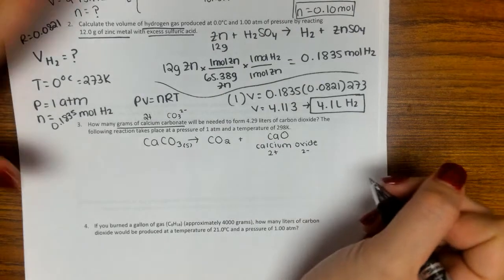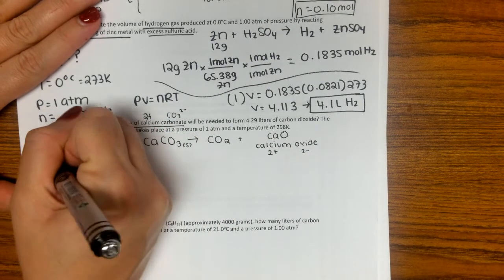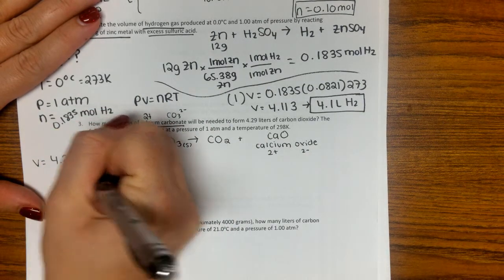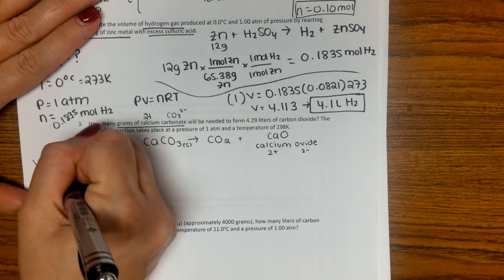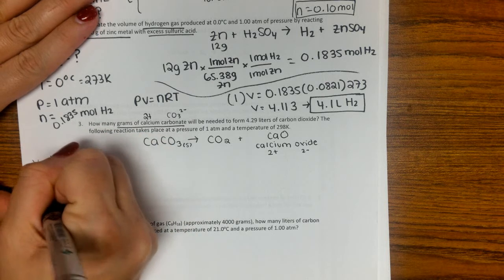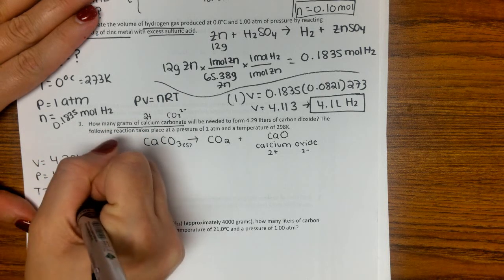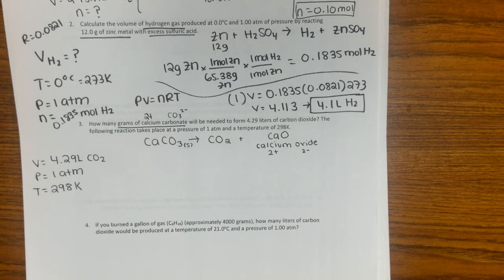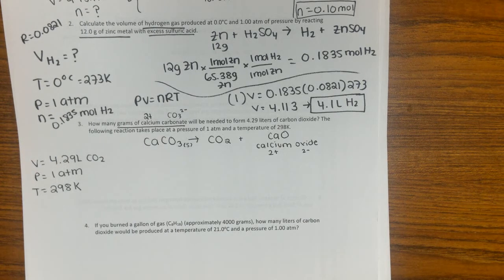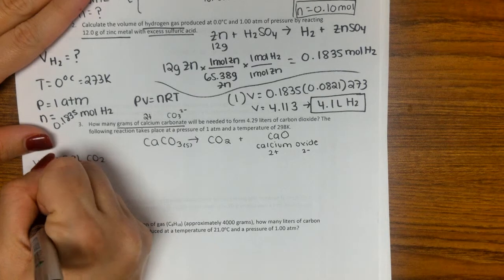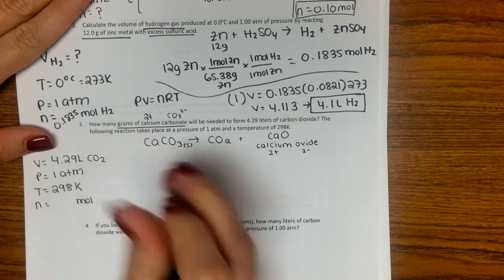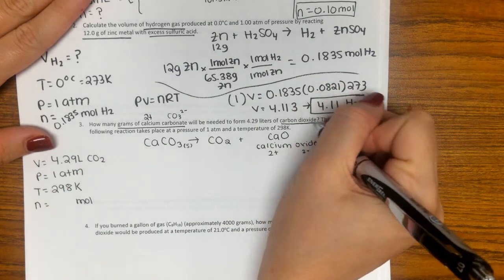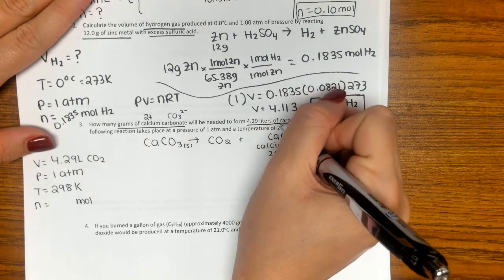And we have a volume of CO2, 4.29 liters of CO2. Pressure, 1 atm. Temperature 298 K. Now, when you use the ideal gas law, it has to be about gases. So my N has to be moles of the gas. The gas in this problem is CO2. I know that because carbon dioxide is a gas.